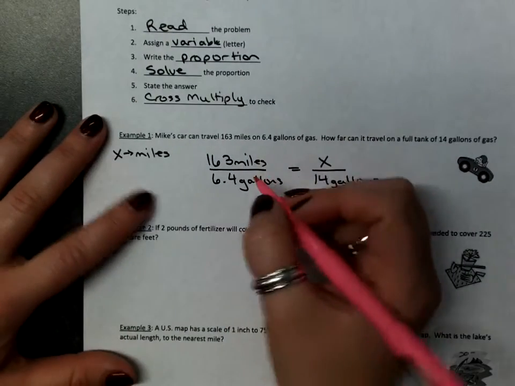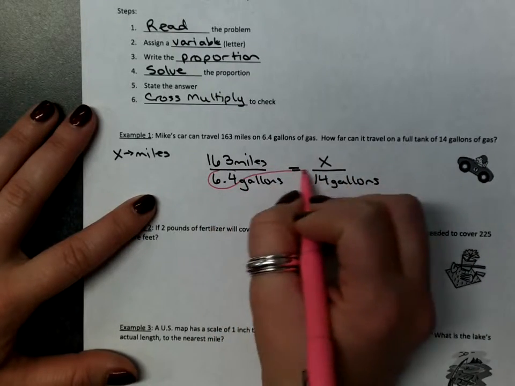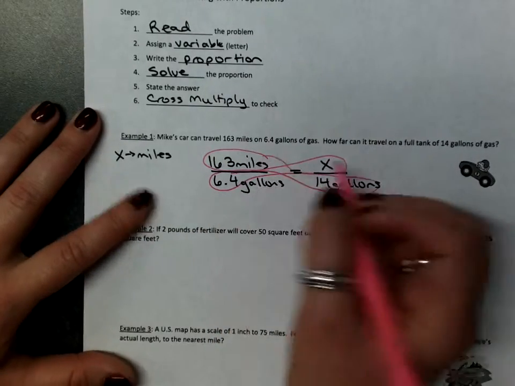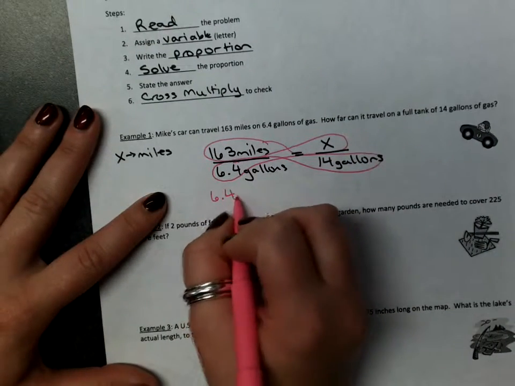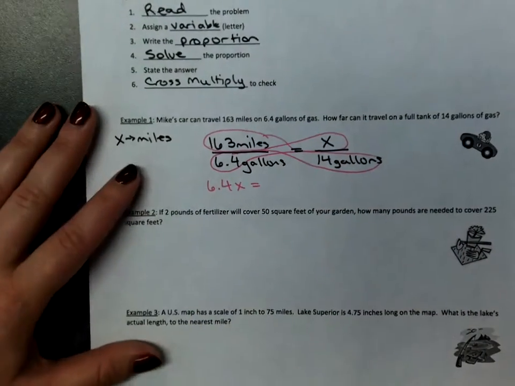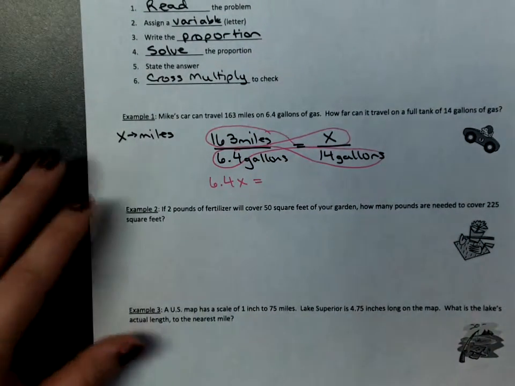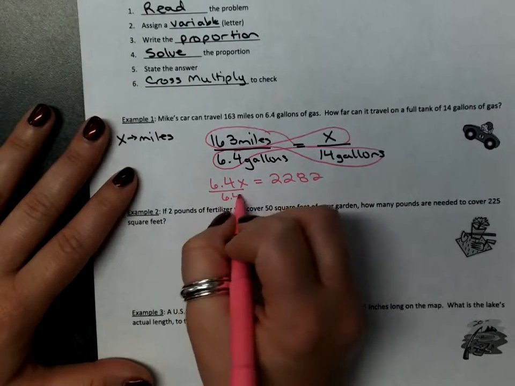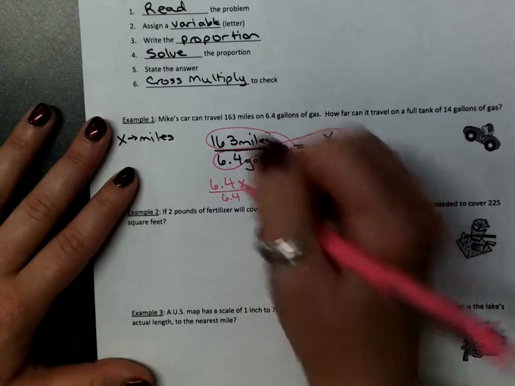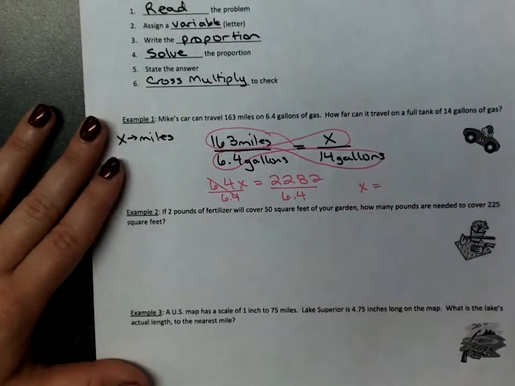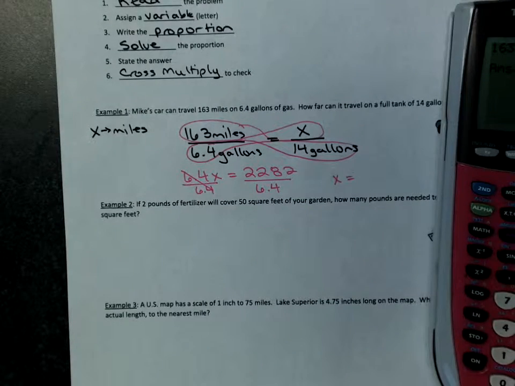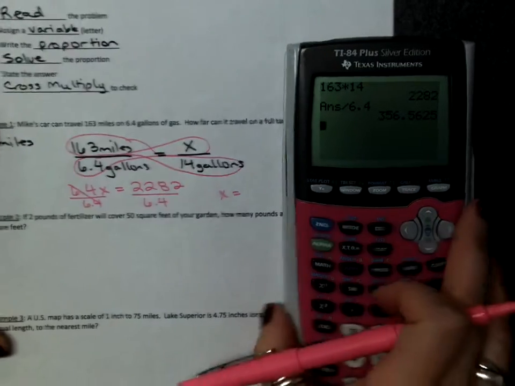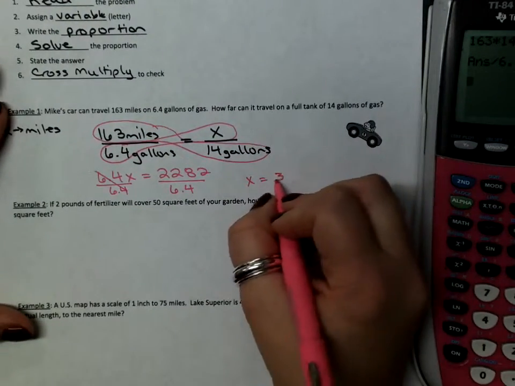Then we will solve the proportion by cross multiplying 6.4 times x, and then 163 times 14. So that's going to be 6.4x equals, and again, use your calculator, 163 times 14 is 2,282. And then we just divide by 6.4, and we get our answer. 2,282 divided by 6.4 is 356.5625. And it usually tells you to round a certain way.